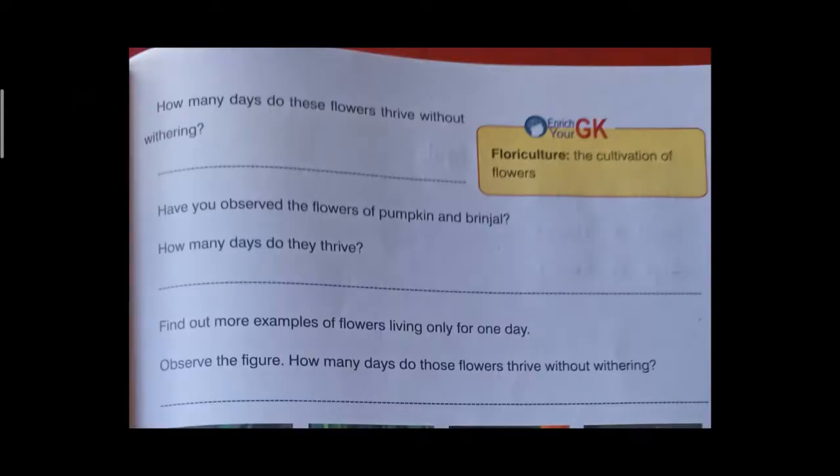There are some more questions to do. How many days do these flowers thrive without withering? Some flowers will stay stable on the plant for more than 2-3 days. So you can mention the type of plants whose flowers do not fall down fast.